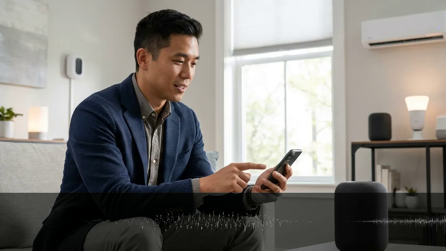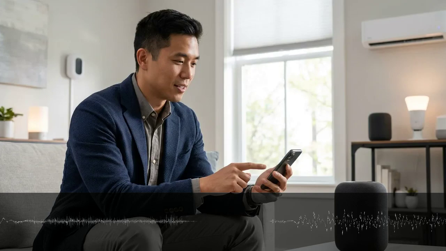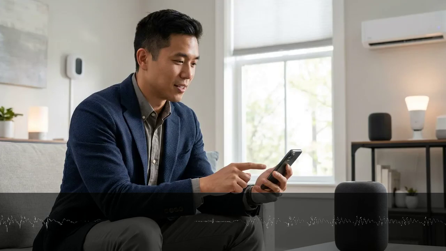Now, let's talk about what you'll need before you start creating custom voice commands. First, you need a voice assistant device. That's an Amazon Echo of any generation, a Google Nest or home speaker, or an Apple HomePod or HomePod Mini. You also need compatible smart home devices that are already installed and functioning through your chosen ecosystem. You'll need your smartphone or tablet with the corresponding app installed. That's the Alexa app, Google Home app, or Apple Home app.